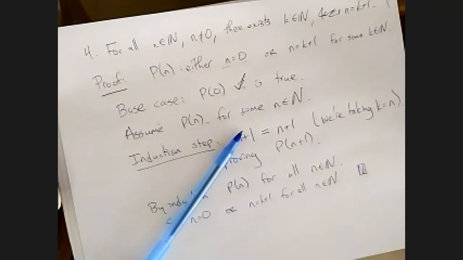Let's get back to cardinality, if that's okay. Our idea for cardinality is that we say two sets have the same size if there's a one-to-one and onto function between them.